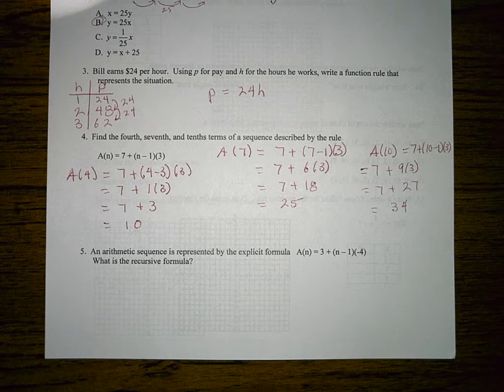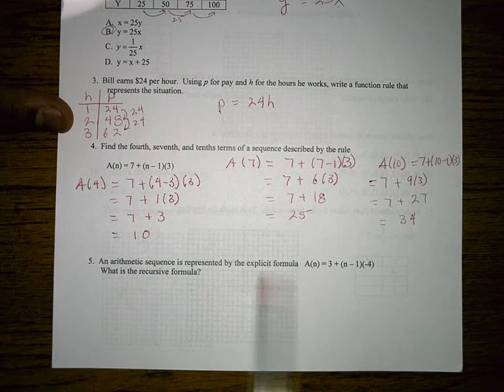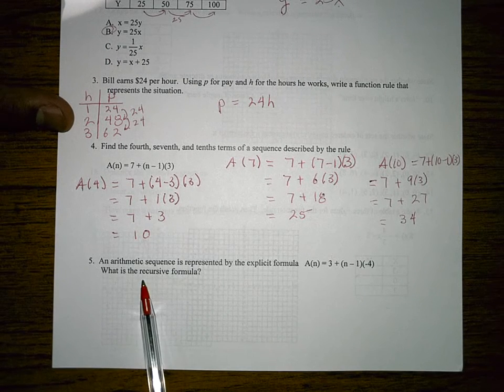Write an arithmetic sequence represented by the explicit formula. What is the recursive formula? Okay. So I have my explicit formula right here. I want the recursive formula.